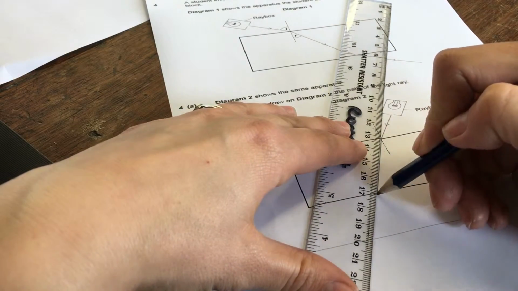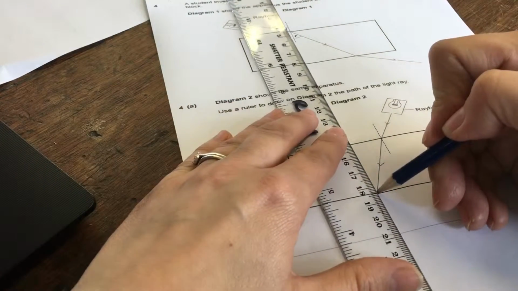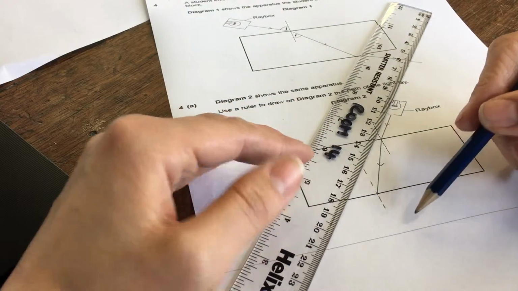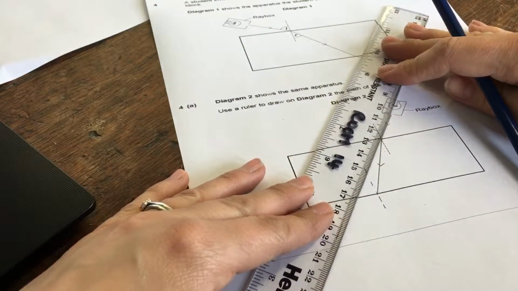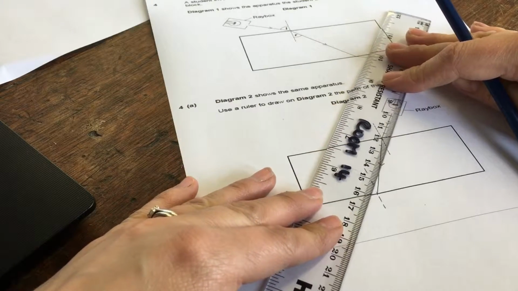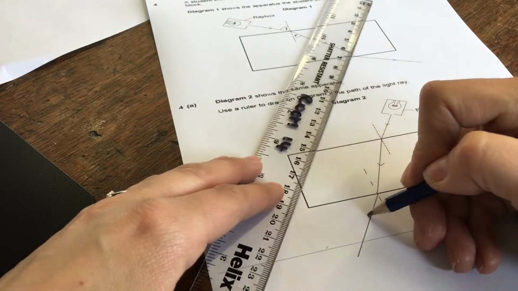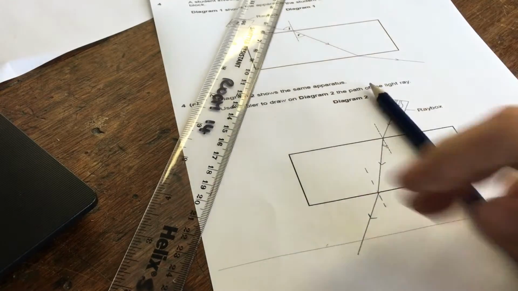So I draw my line to there, direction arrow, draw a new normal, and then because it's going back into the same medium, air, it will travel out parallel. So you need to make sure that your wave coming out is parallel. A ruler is imperative here, okay? And then that should be 2 marks.